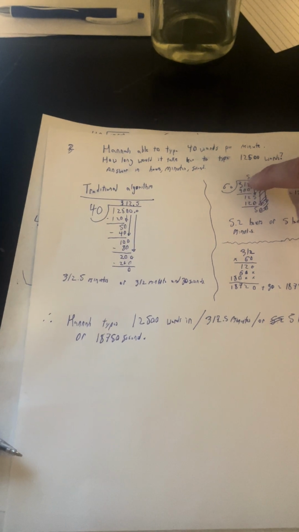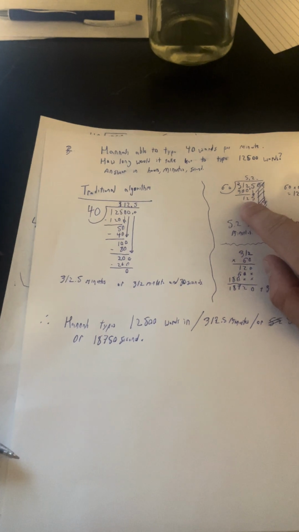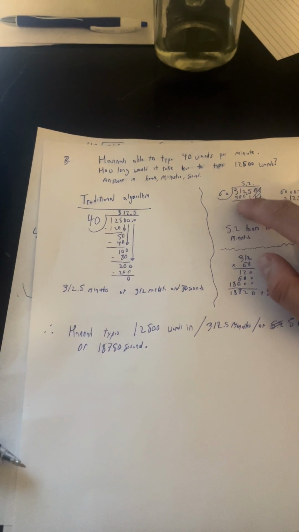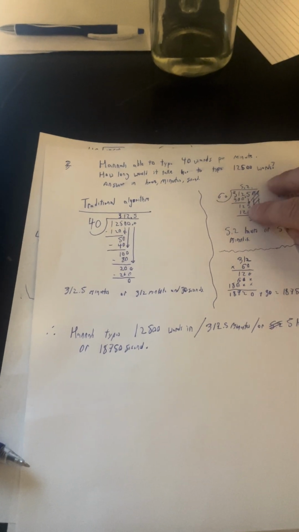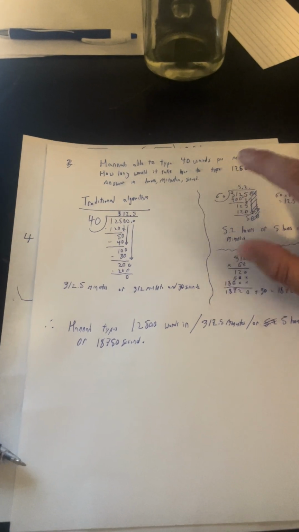So we did 312.5 minus 300, and that equates to 12. We want to carry down the 5, so then we get 125.